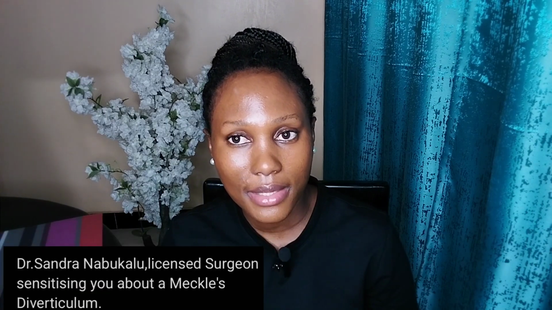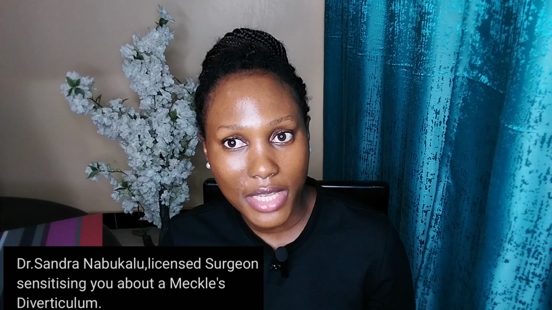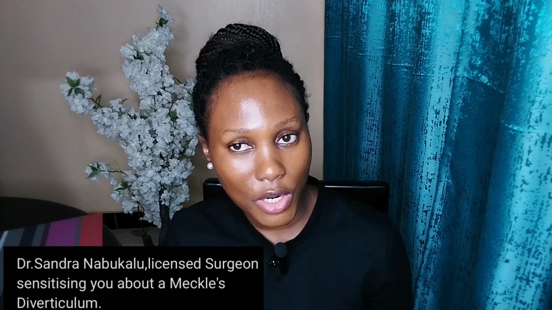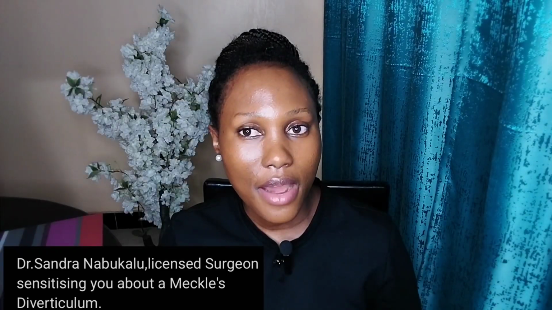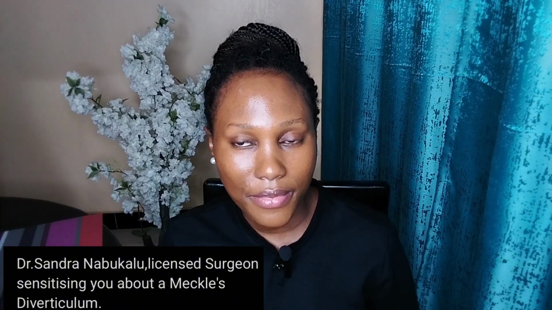The investigations that we use to diagnose patients with Meckel's diverticulum include a Meckel scan. This looks out for the presence of stomach tissues, gastric tissues, in the small intestine. We can also carry out another imaging modality called mesenteric arteriography.